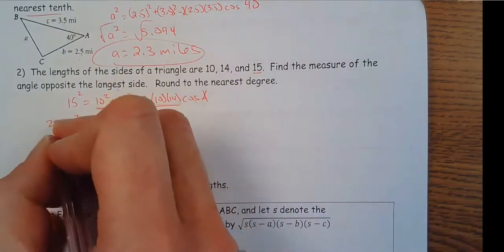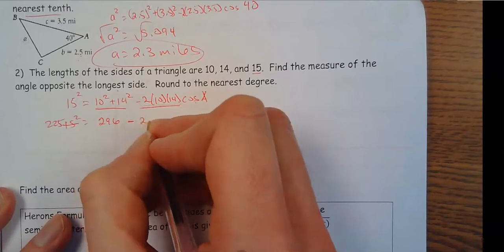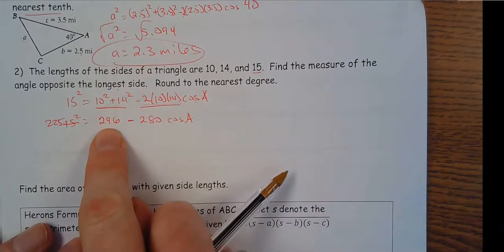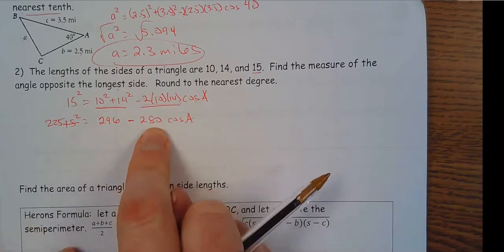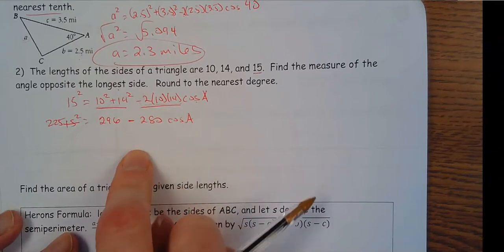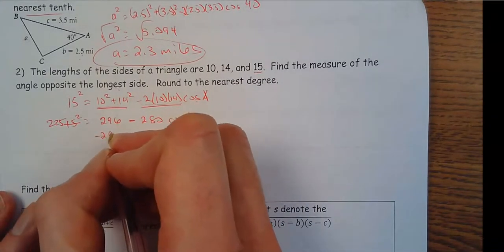Well, this is 225 over here. You can simplify that too. Minus 280 cosine A. Again, you have to subtract 296, but divide by negative 280. I can't subtract those together. A lot of people get in trouble and they put 16 cosine A. That's not the same. You can't subtract those. This is being multiplied by cosine A, and this one's not. This one's not, and this one is. So I'm going to subtract this over first.